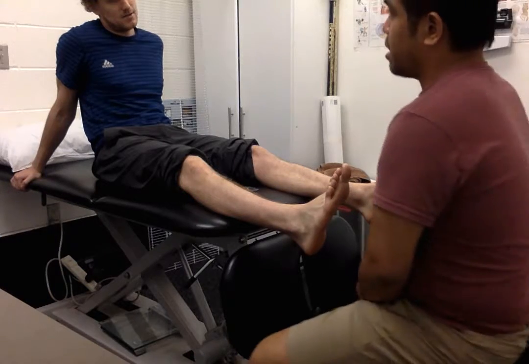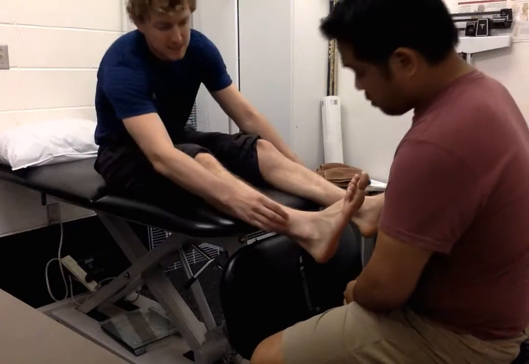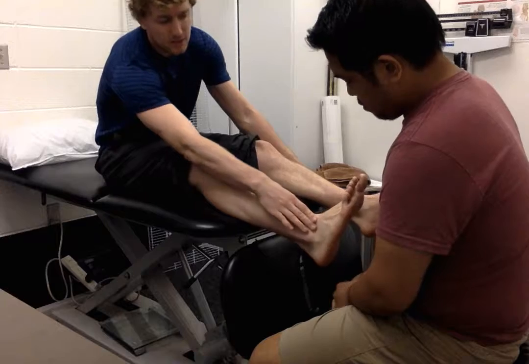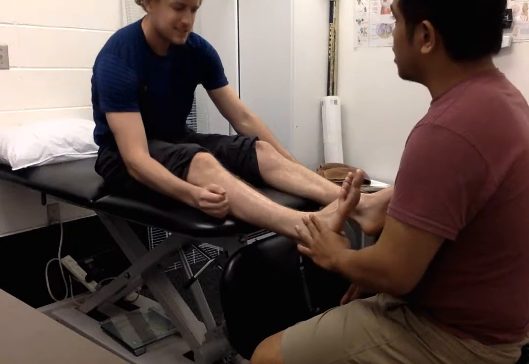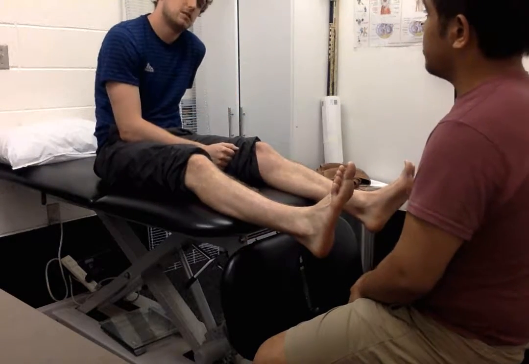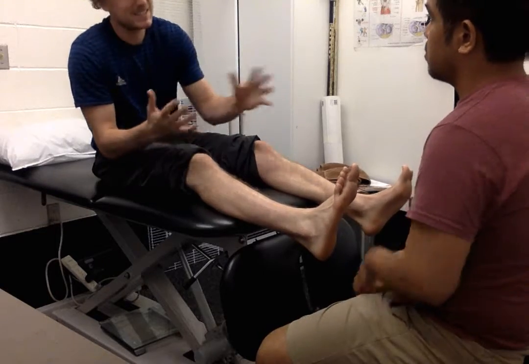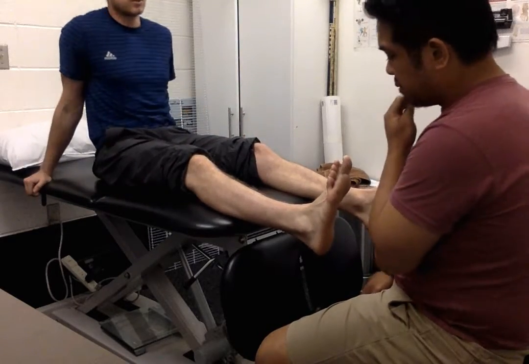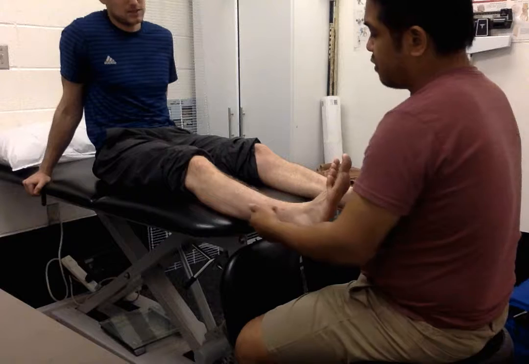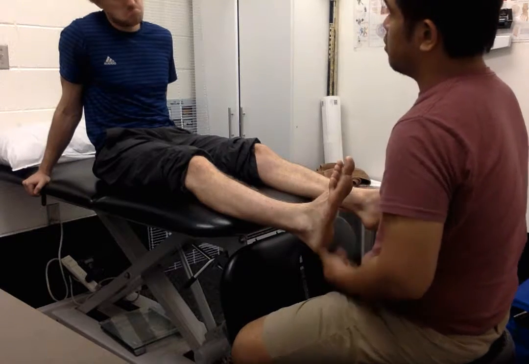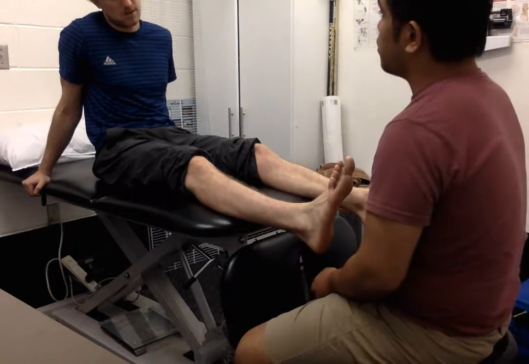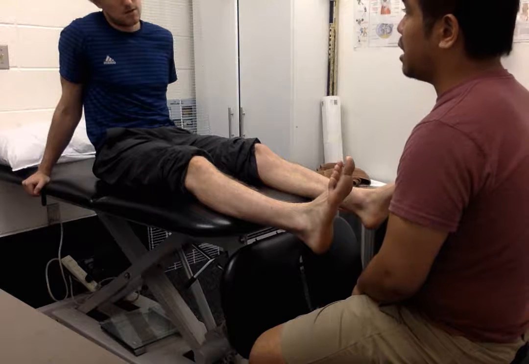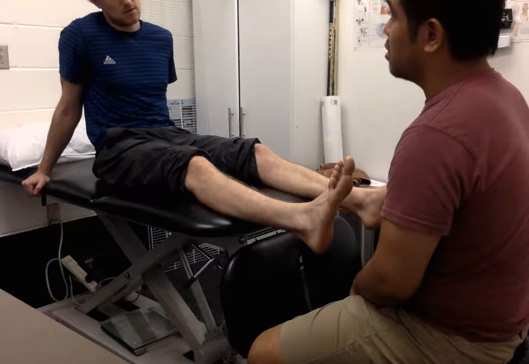Okay, can you tell me where the pain is located? Like right here, top of the foot. This is right here. Okay. Can you describe the pain to me? It's kind of like a dull or constant pain. Okay. Does it travel up along your leg, down to your toes? No. Okay. If you were to rate the pain out of 10, 1 being no symptoms, 10 being the worst.